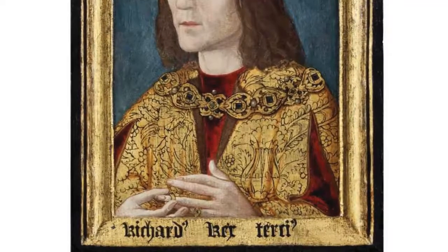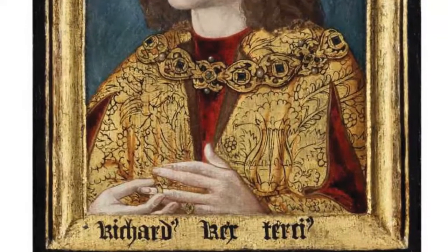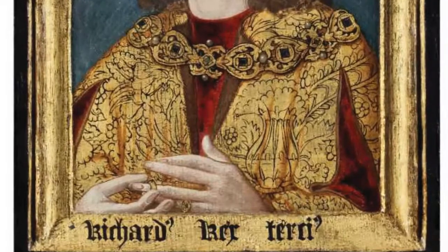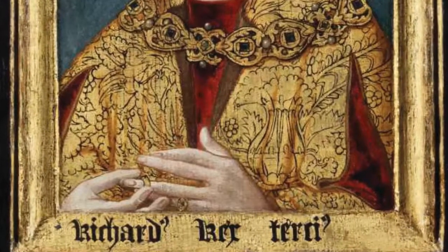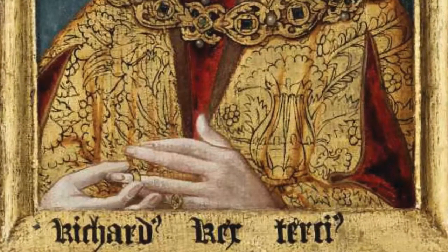Is it possible that the original of this portrait was one that was painted to be sent to Spain and or Portugal to be shown to the kings and queens in those countries, and possibly also to the intended bride? It's speculation. We don't have any proof about it. But given what Richard III was doing at the time when the original of this painting was probably painted, it is a possibility that it was a portrait that was intended to be sent abroad to be seen by potential brides.